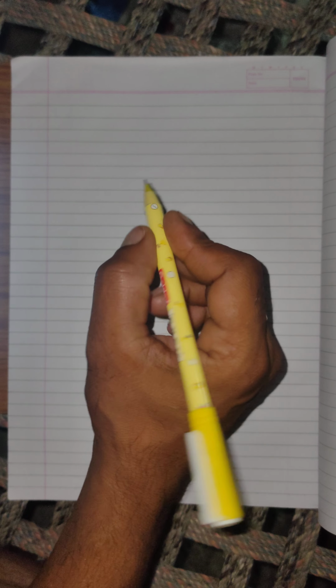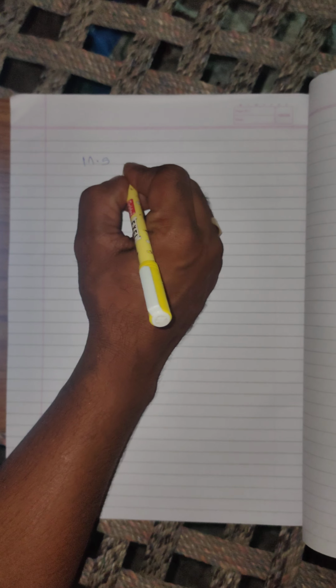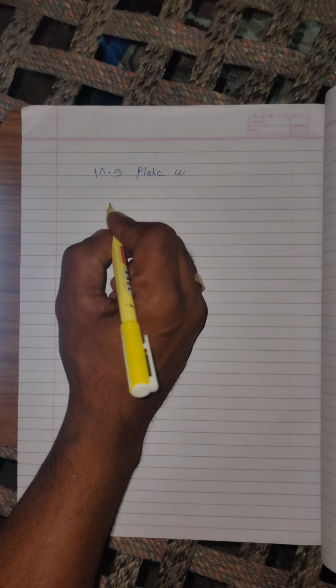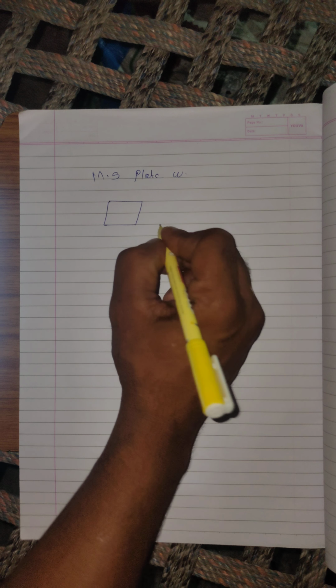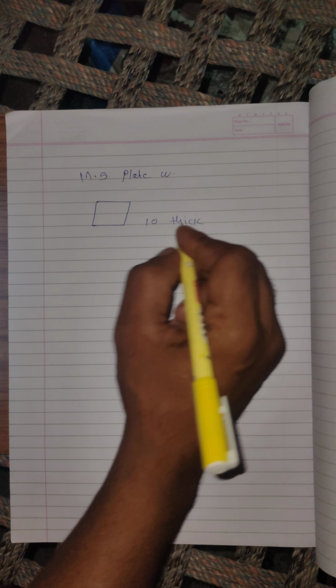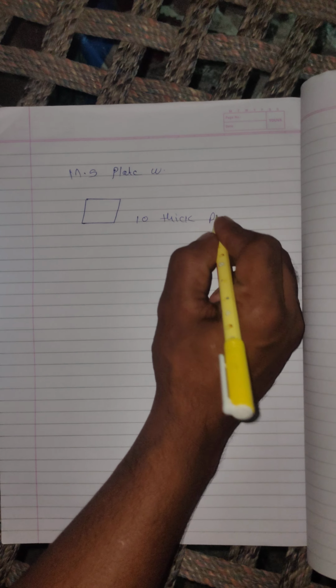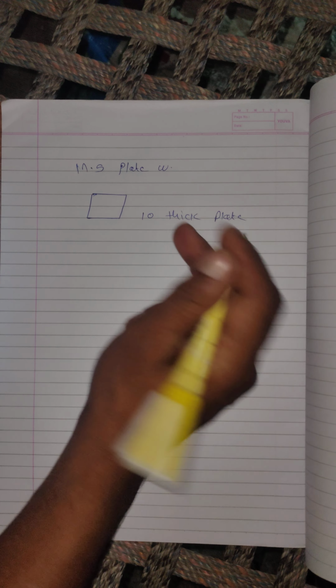In today's video, we are talking about how to calculate MS plate weight. MS means mild steel plate weight. Suppose you have a 10 mm thickness plate, then how will you calculate the weight of this plate?